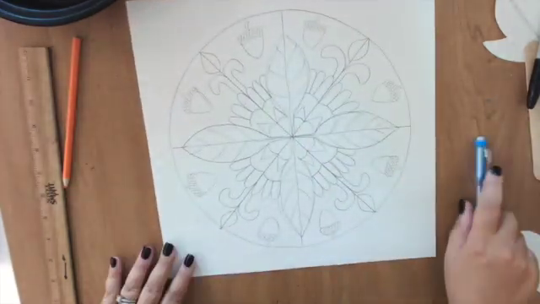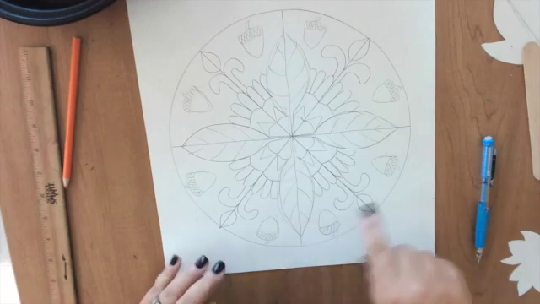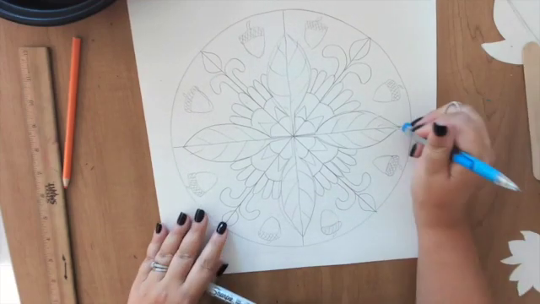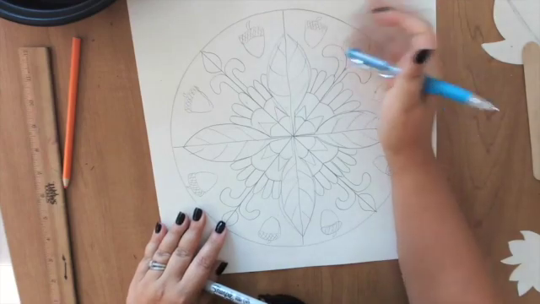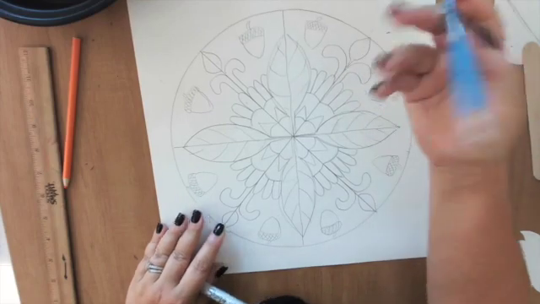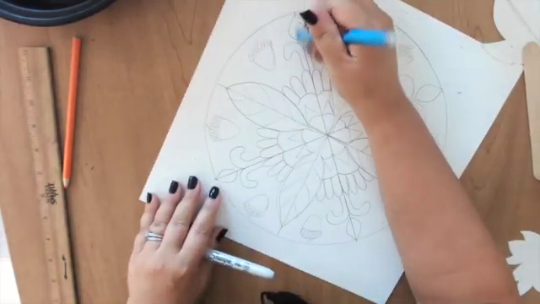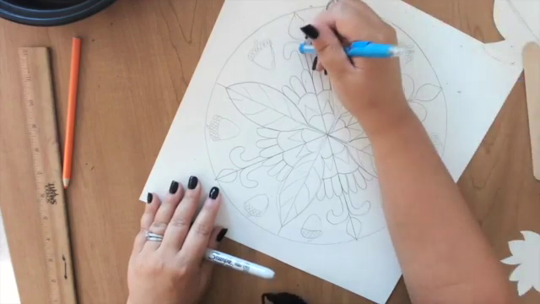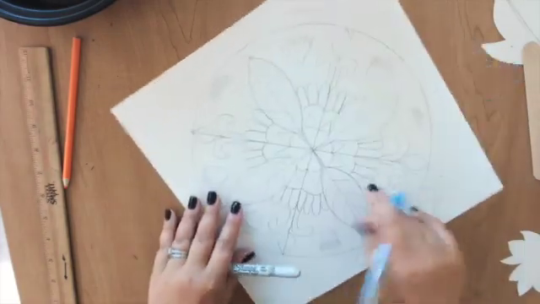Okay, I've got my mandala all planned out. Now, if I wanted to, I could go in and erase these straight lines that I drew earlier if I don't want to see them. So maybe I'll just go back in and turn that into one piece, and then I'll delete this line. Just do my finishing touches.